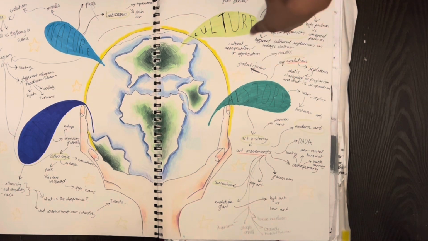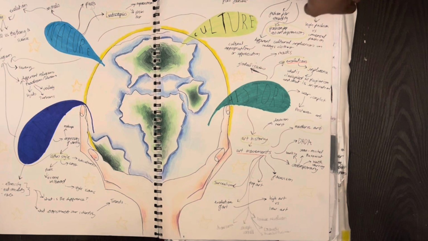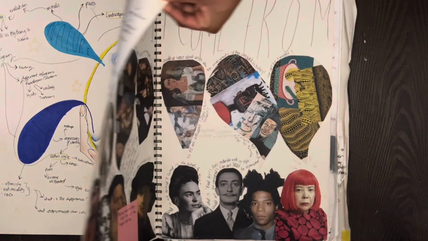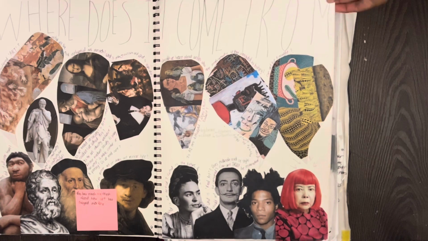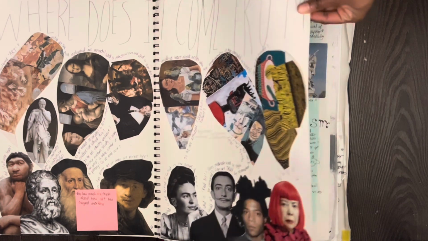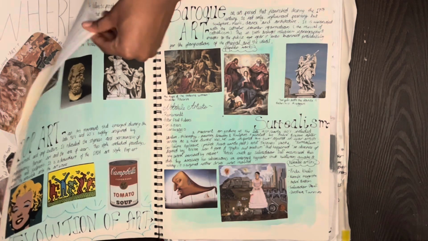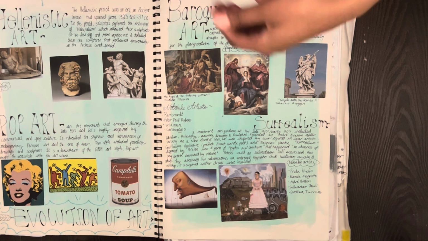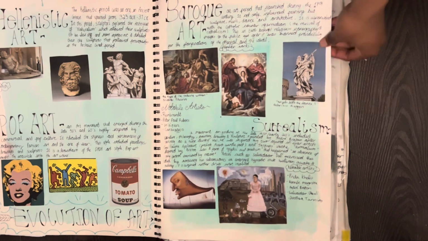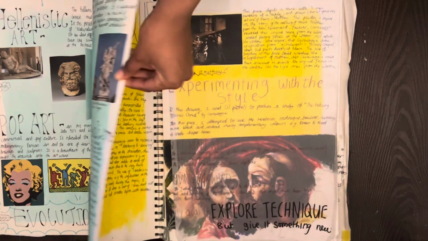So this is another mind map talking about different parts of our world, like culture, history, nature, and another thing that I actually can't read. And then this page was looking at the evolution of art from Neanderthals to people like Yayoi Kusama, who are more contemporary artists. And then here I'm looking at 4 different art movements that I was inspired by: the Baroque era, the pop art era, Hellenistic art, and Surrealism.